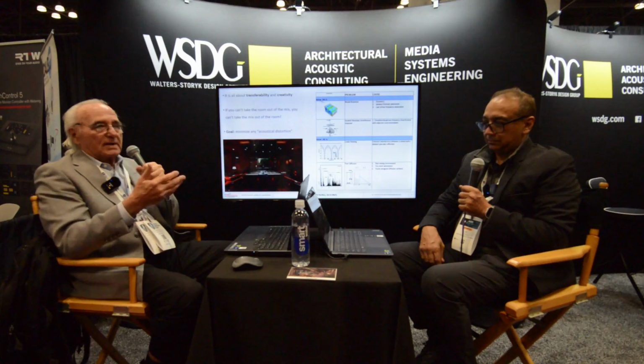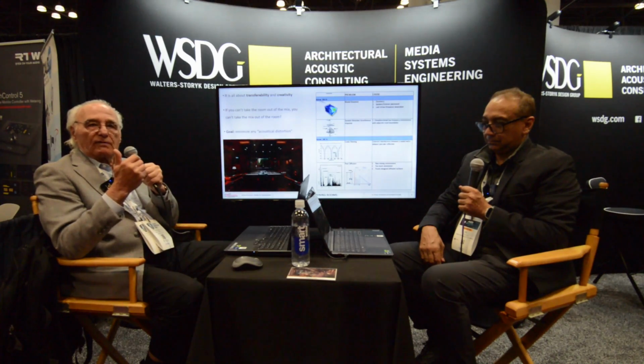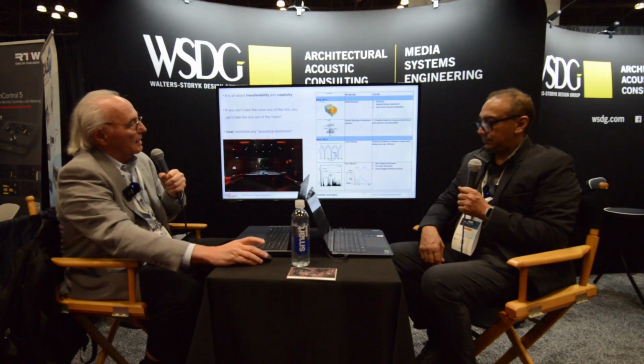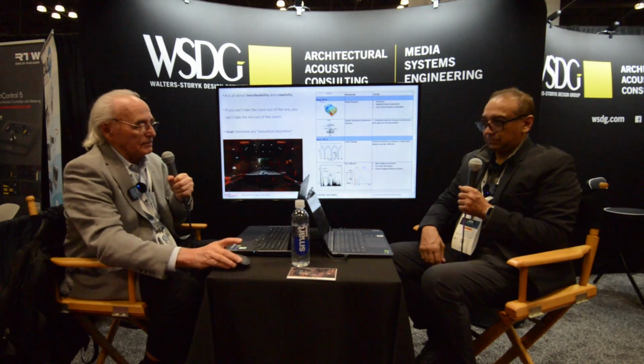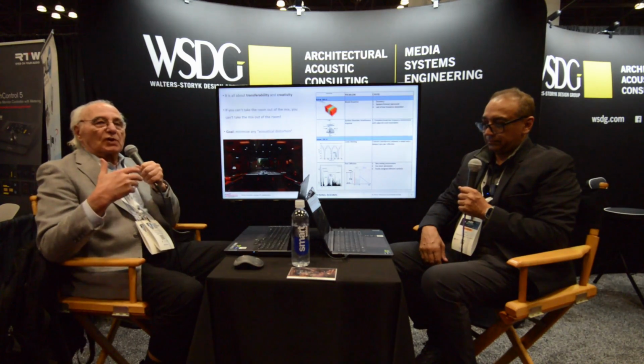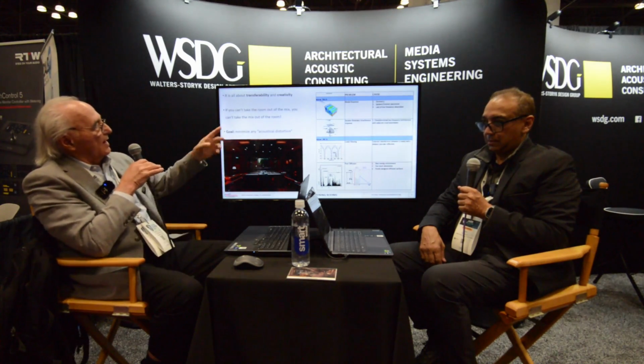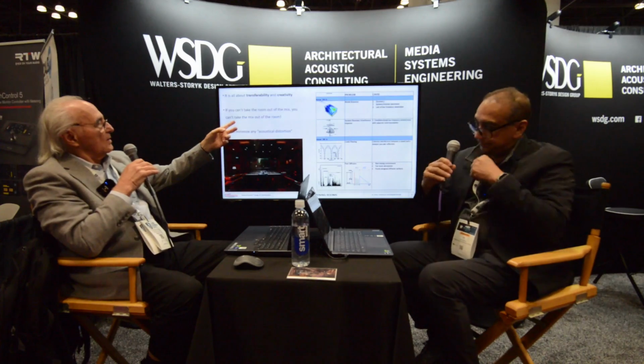So our goal is to remove all sources of acoustical distortion that you see here, so that we can create a neutral sounding control room, so that the mix does not have any acoustical signature of the room in it, which leads to the slogan that if you can't take the room out of the mix, you can't take the mix out of the room.